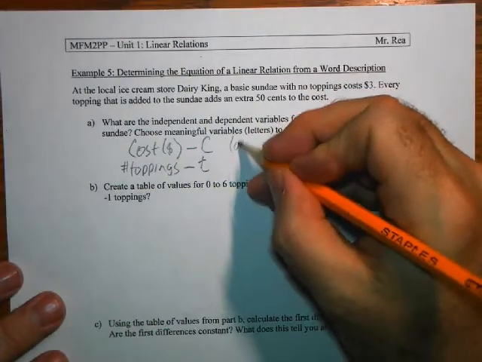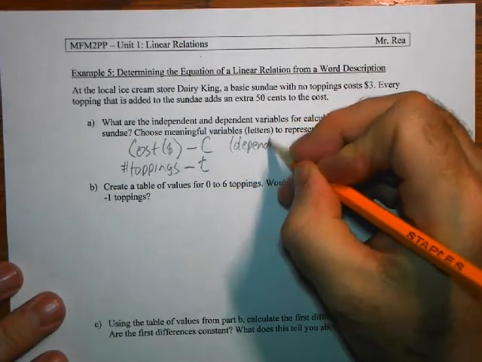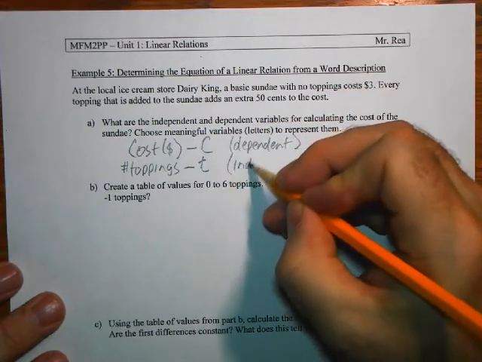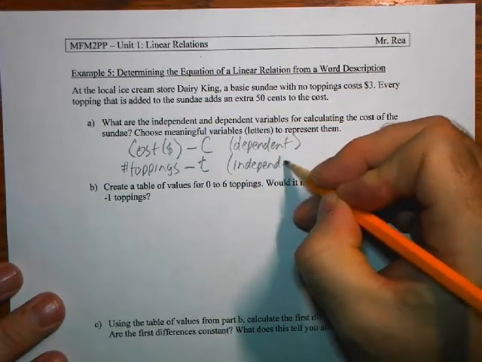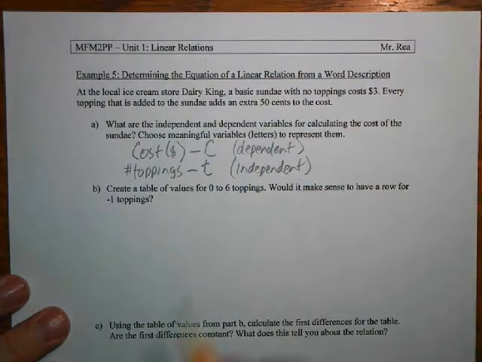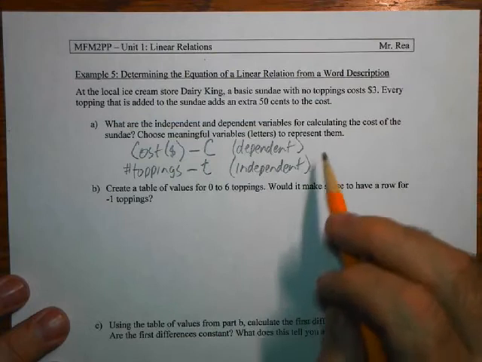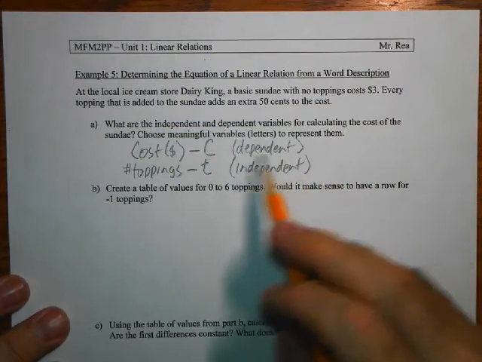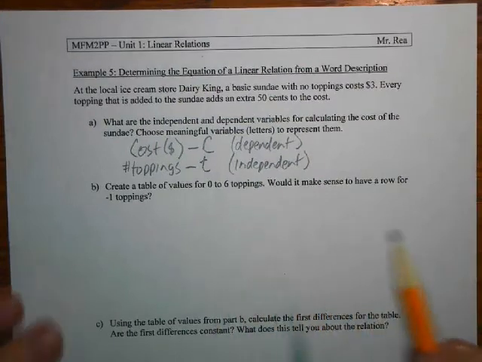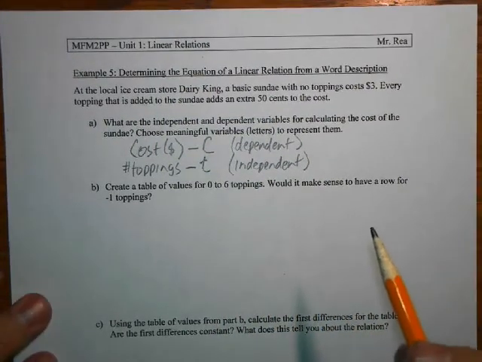So cost is dependent and number of toppings is independent. That's going to be important to know for how to do a table of values, which we're doing here, how to do the equation, where these variables go, which side, and also for the graph.